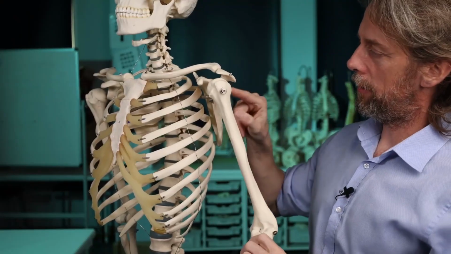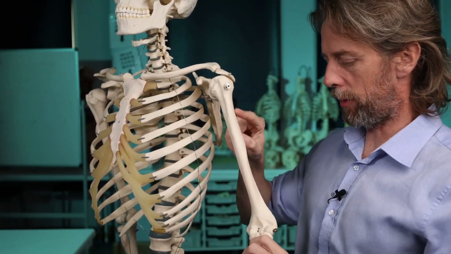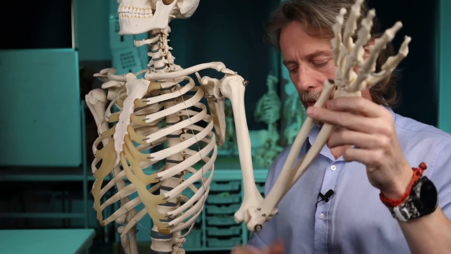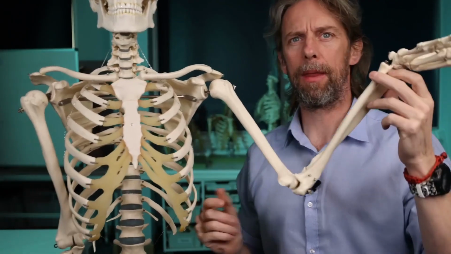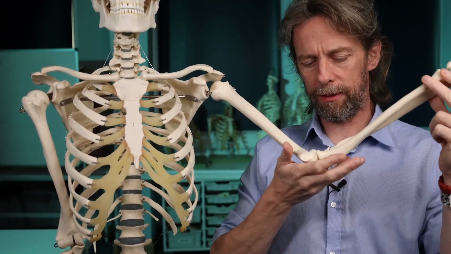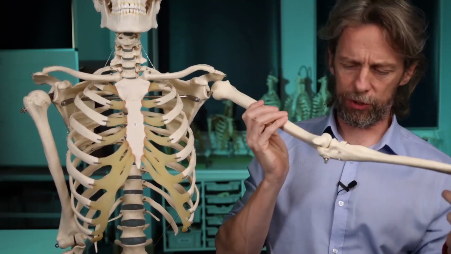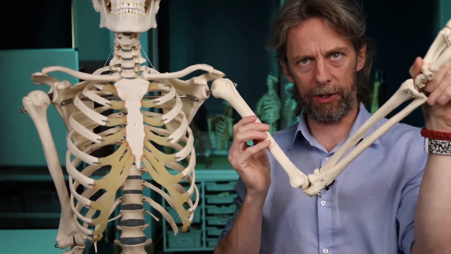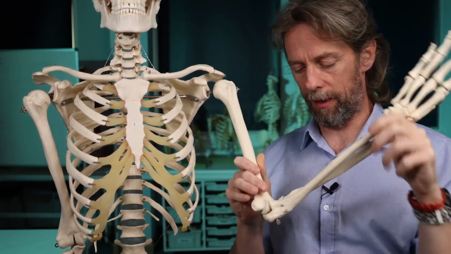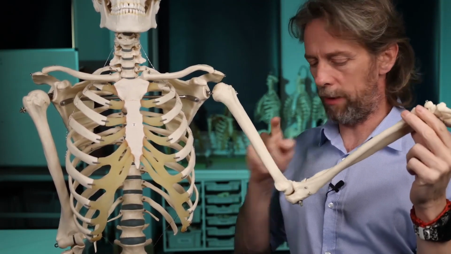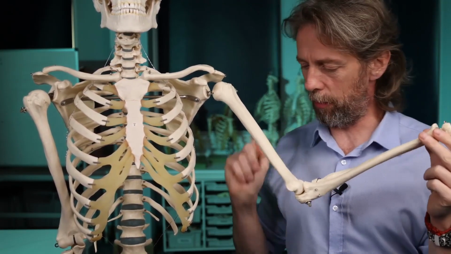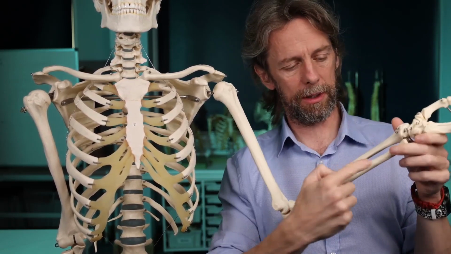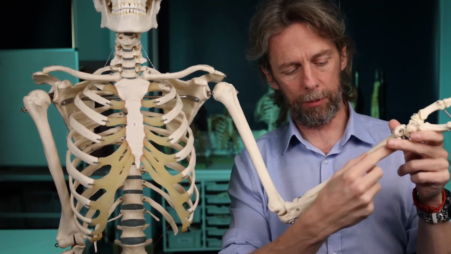And then from the glenohumeral joint, if we follow the humerus distally to the elbow joint, the elbow joint, sure, it's a simple hinge joint, although we also have pronation and supination of the forearm here. But we've got 1, 2, 3 bones meeting here. We've got the humerus, we've got the radius, that's on the thumb side, and then we have the ulnar bone.